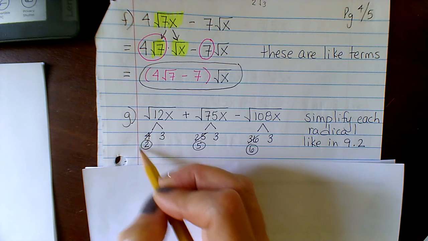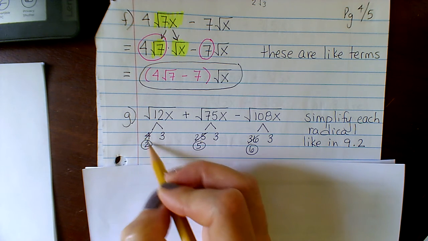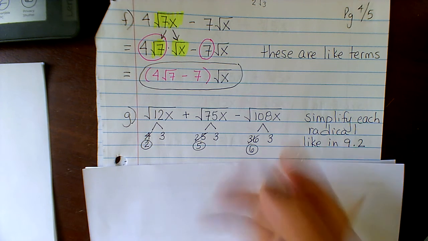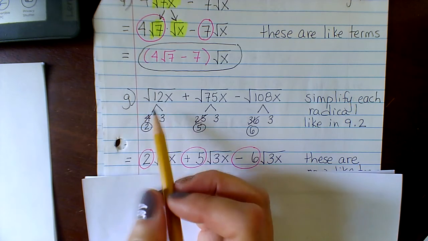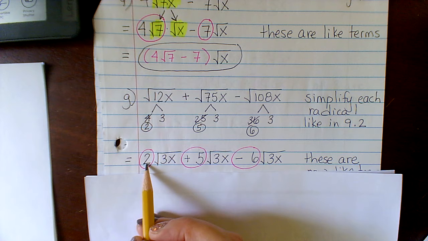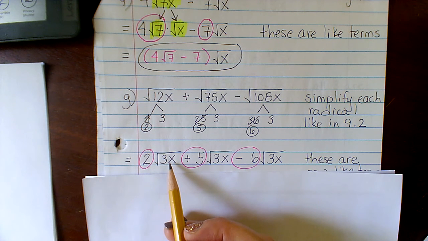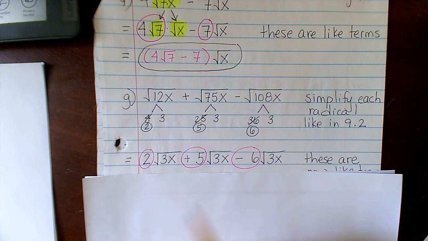I just split it apart, crossed it out, and circled it, to tell me that this is going to be on the outside of the radical and this is going to be under the radical. So the square root of 12 simplifies to 2 root 3. The x stays under the radical. I'm just simplifying the numerical parts of the radical, okay?